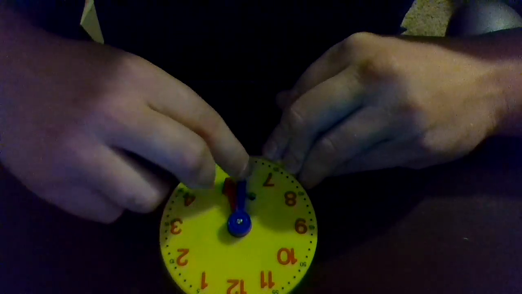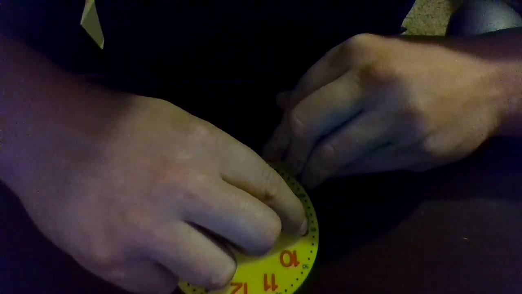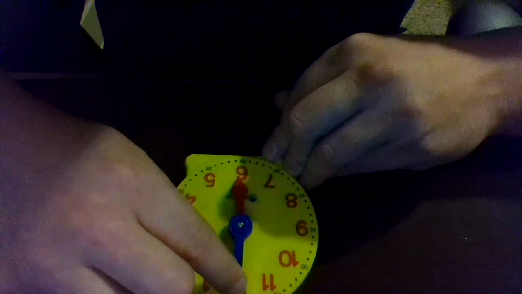5:15, a quarter past 5, 2 quarters past 5, 3 quarters past 5, or a quarter until 6.